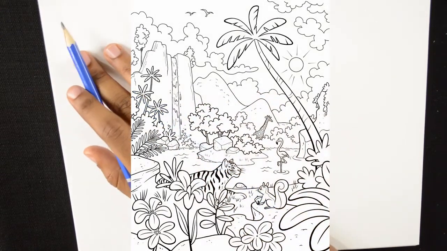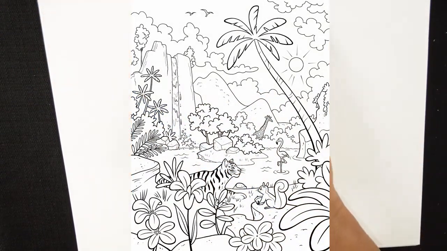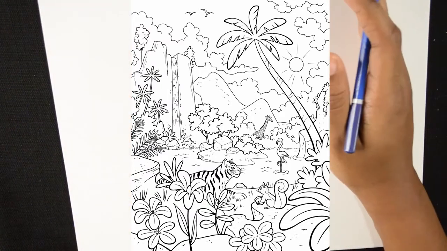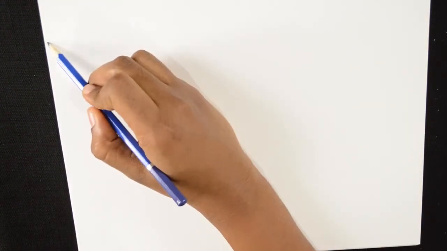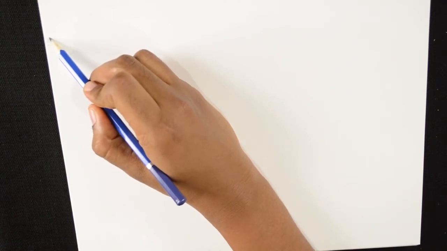So if you look at your reference photo, you can see that it's kind of like clouds here in the back. So I'm just going to start going left to right. I'm going to start up here where my clouds are, and I'm going to get that first outline.